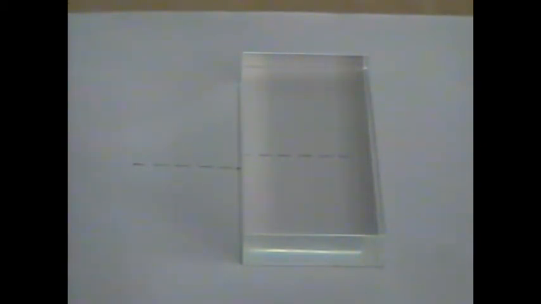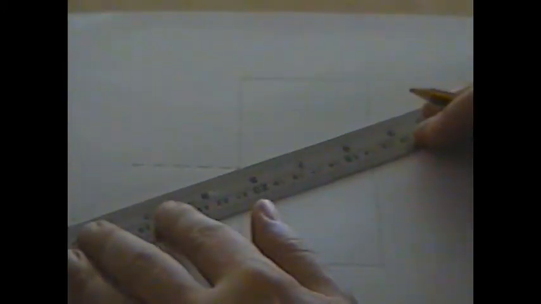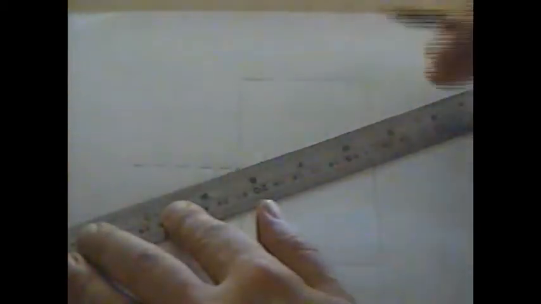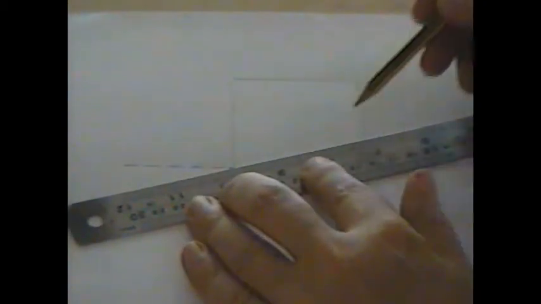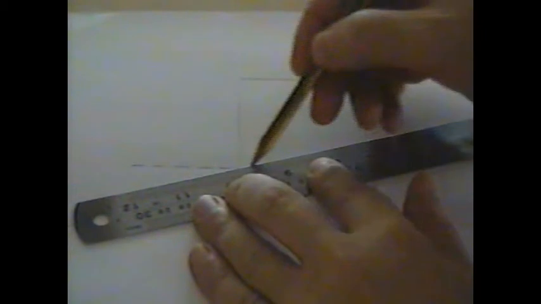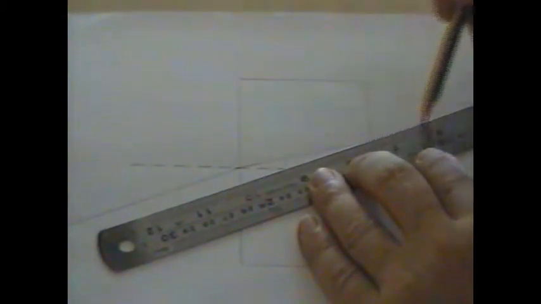We switch off the light and remove the glass block, and with the use of a ruler we can now trace the incident ray of light, the refracted ray of light inside the block, and the emergent ray of light coming out from the opposite face of the block.